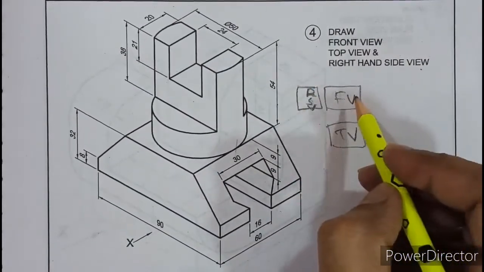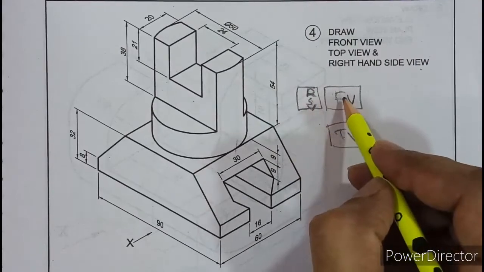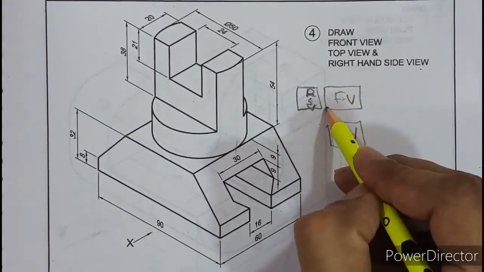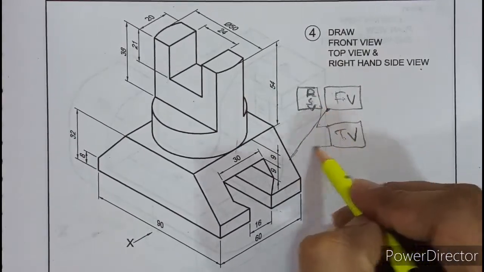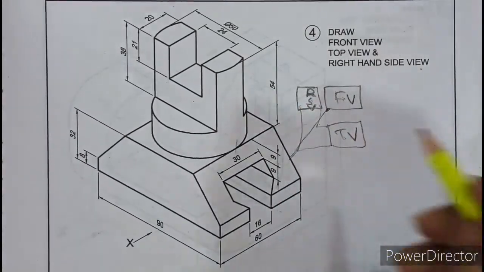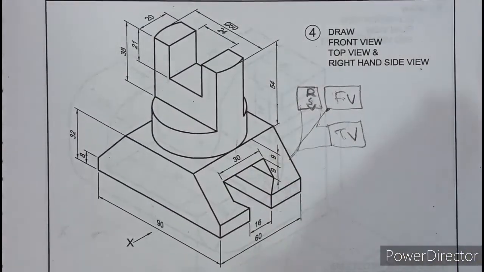So the only difference is, after you prepare two boxes, front view and top view, from this corner of the front view box, now you should draw a 45-degree line, and then you have to project like this. So it is a mirror image of what you're doing till now.